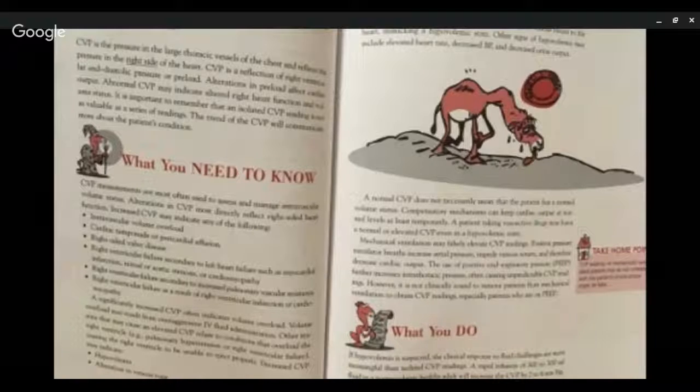A significantly increased CVP often indicates volume overload. Overload may result from over-aggressive IV fluid administration.